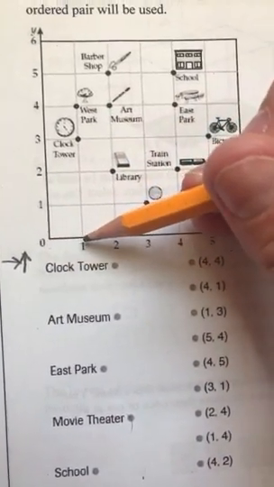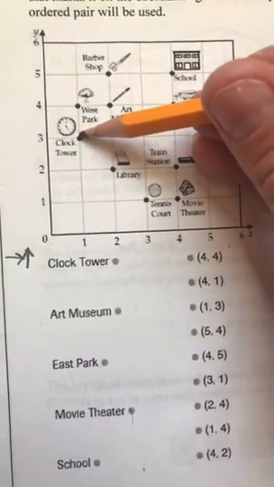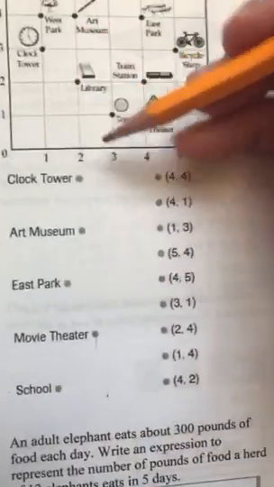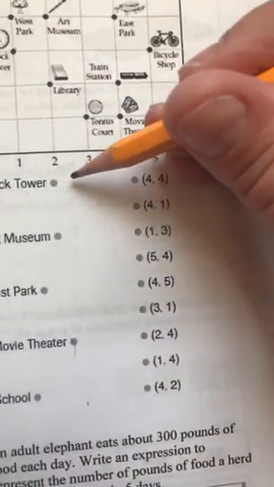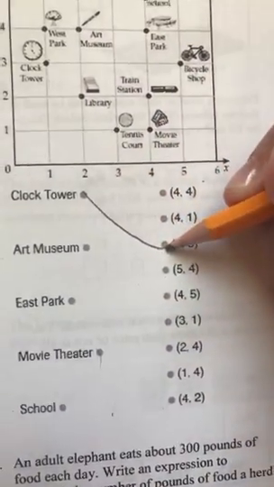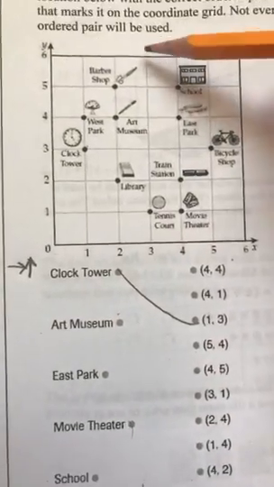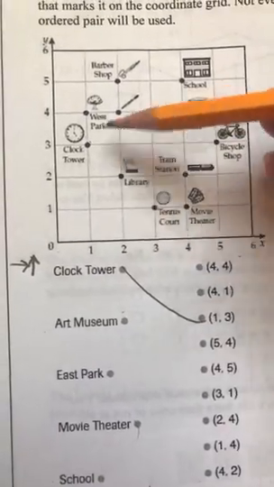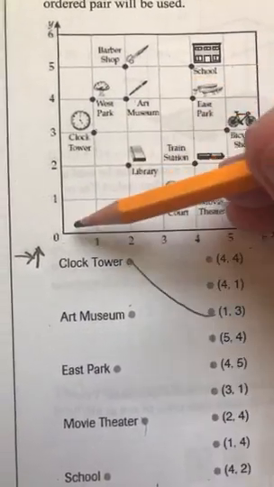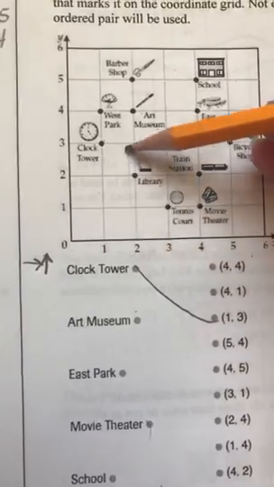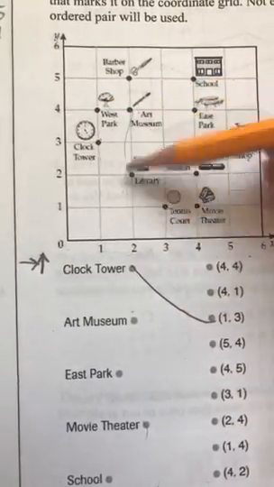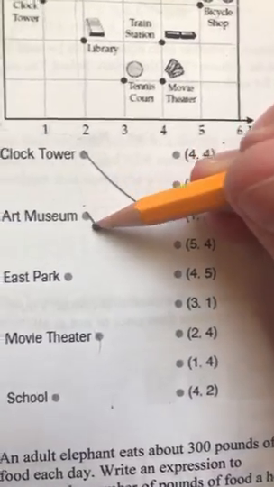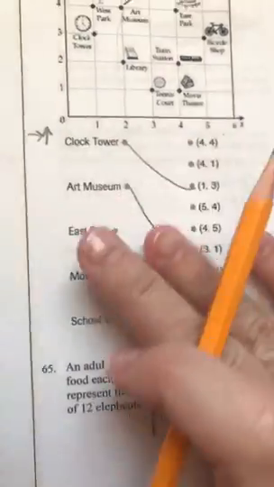So let's see, run across X first and then Y. So 1, 3. There's the 1, 3, check. Art museum. Where's that art museum? Darn art museum, pesky old thing. Oh, there's the art museum. And we went across 2 on our x-axis and up 4 on our y. So 2, 4. And I'm going to have you just continue to finish the rest of those ones on your own.